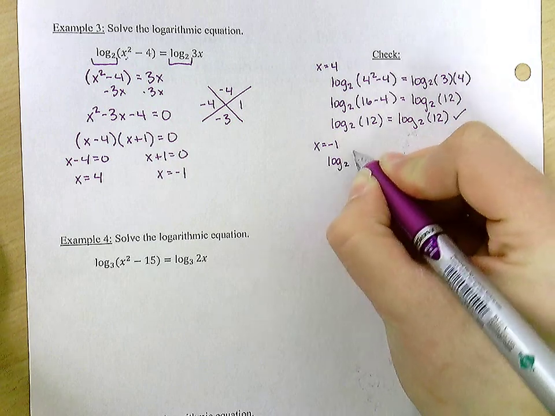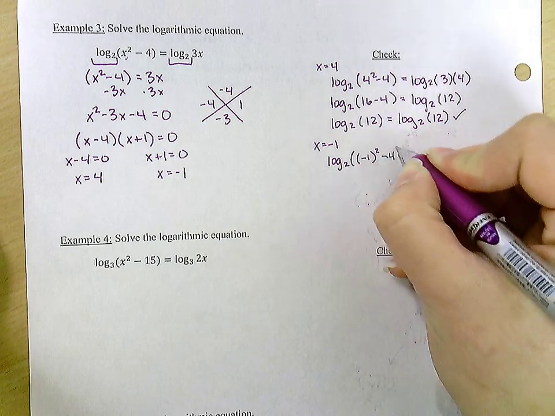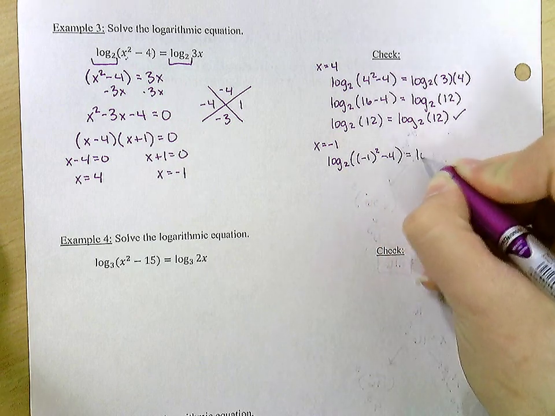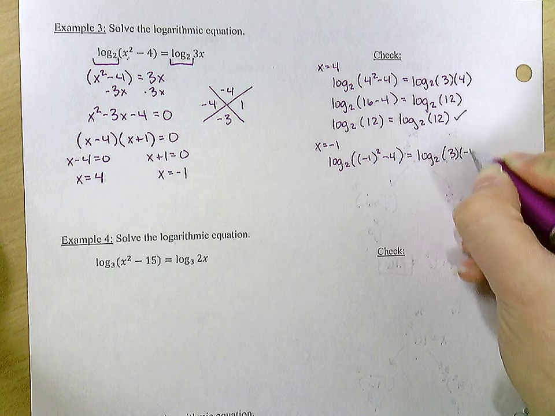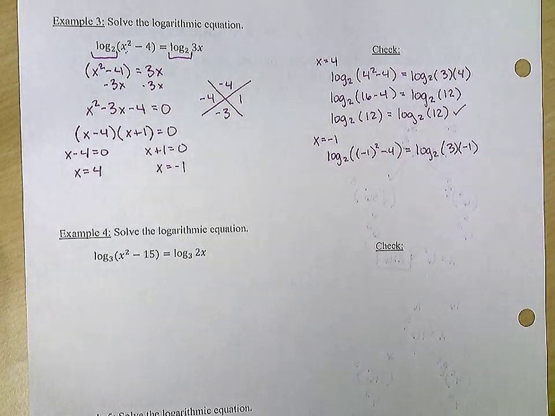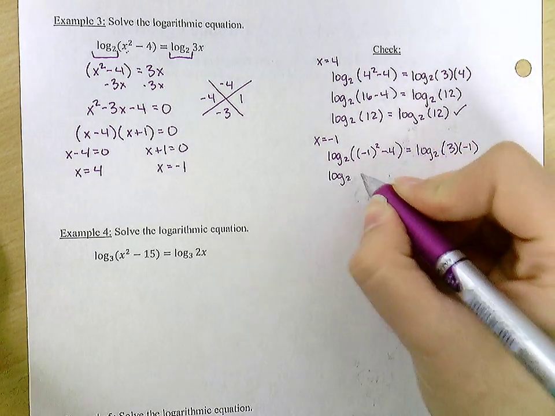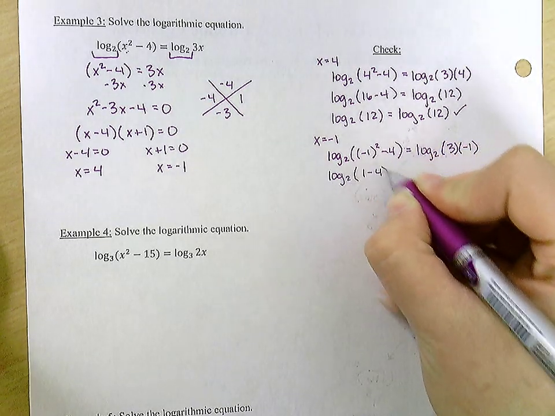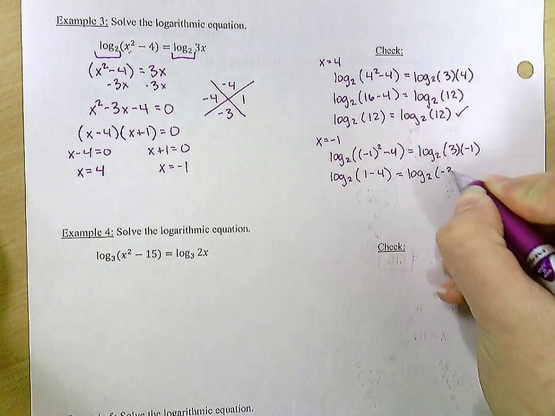So I have log base 2 of -1 squared minus 4 equal to log base 2 of 3 times -1. Okay, so I have log base 2 of 1 minus 4 is equal to log base 2 of -3.